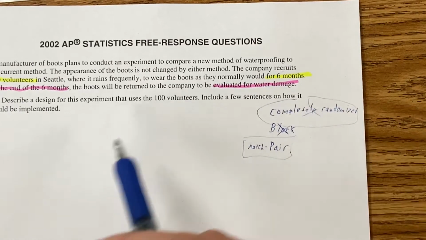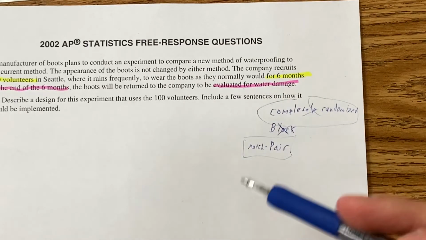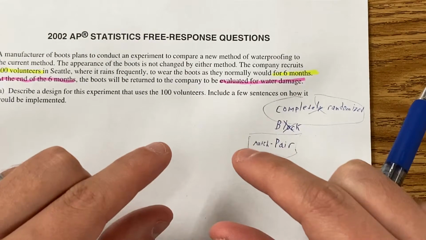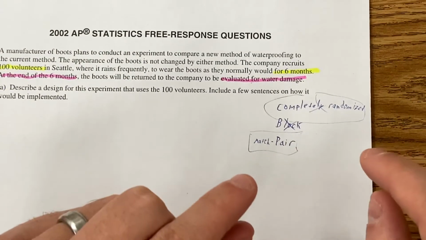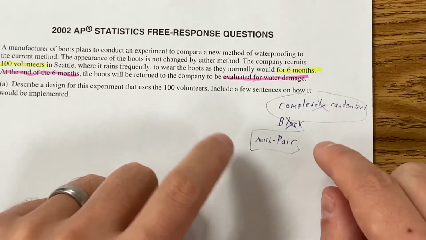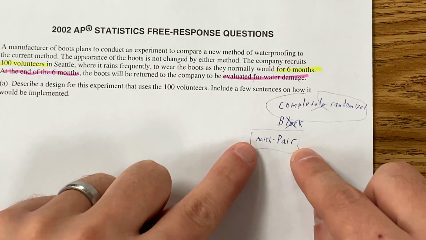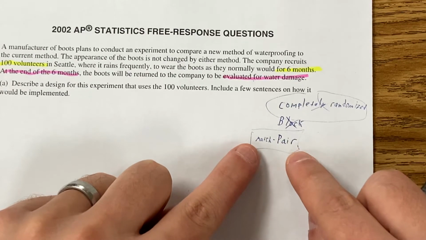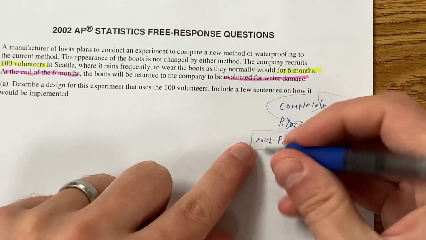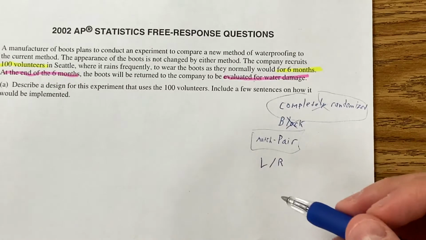Because it specifically is saying that at the end of 6 months, they're going to evaluate for water damage. So they don't really have time to say, oh, for 3 months you'll wear these boots, and then 3 months you'll wear those boots, and then you send them both. They're not going to do that, which means you have to give them a set of boots, and they have to wear both, which means I guess we're going to have to separate it into a left foot and a right foot. Since, you know, boots, you have to have two anyway.